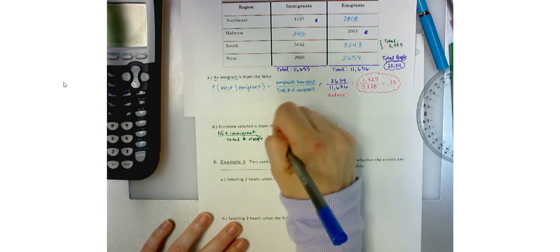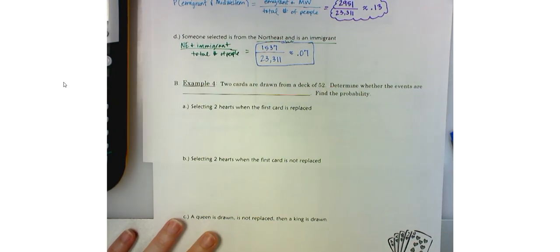All right, and then for example 4. I like these kinds. So this has to do with cards. It does tell you that 2 cards are drawn from a deck of 52. Do you guys know that in a standard deck you have 52 cards? Because it might not always tell you that. So we are going to write down some standard things. So a deck of cards has 52 total cards.